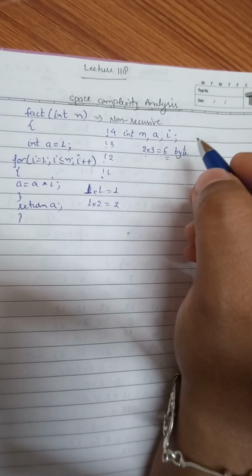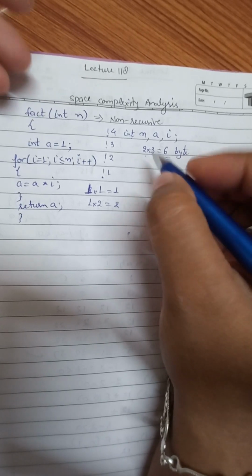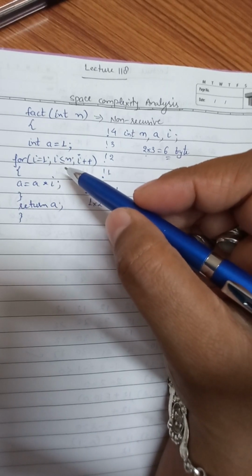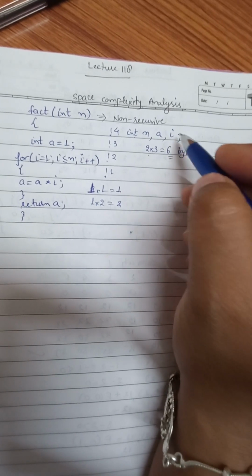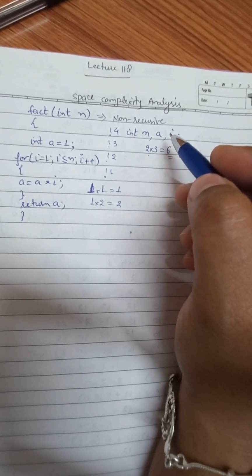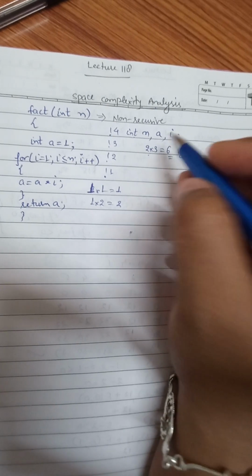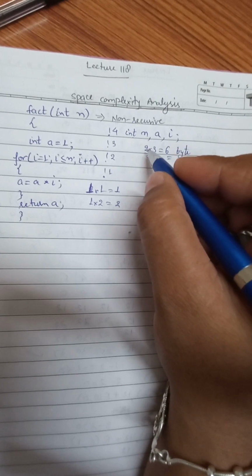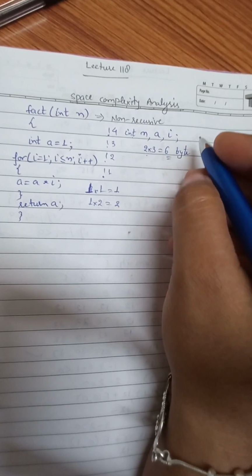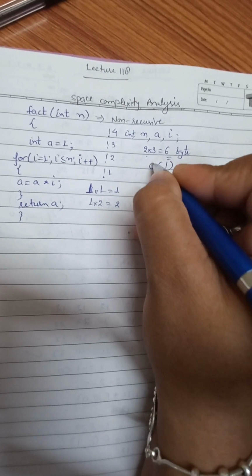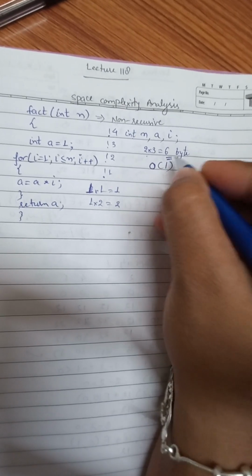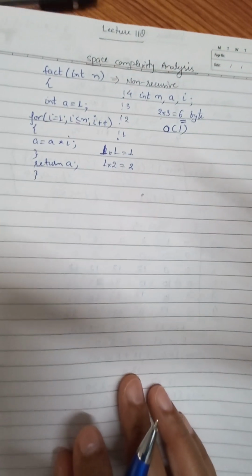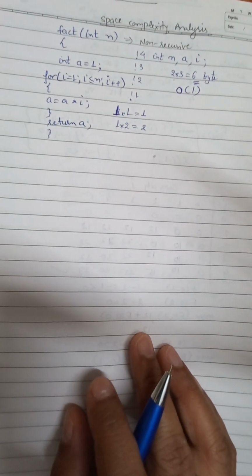In the non-recursive manner, 6 bytes is just a constant number. Every time the value is changing, we are not storing any extra value. The a value is changing every time, the I value is also changing every time, while the n value is fixed. Still we are not storing any additional value, only these three variables, all of integer type. So if an integer is 2 bytes, 2 into 3 is 6 bytes maximum it is taking. So we can say order of 1. Space complexity will be order of 1 because it is a constant 6 bytes, if we are using the non-recursive method for calculation of factorial n.